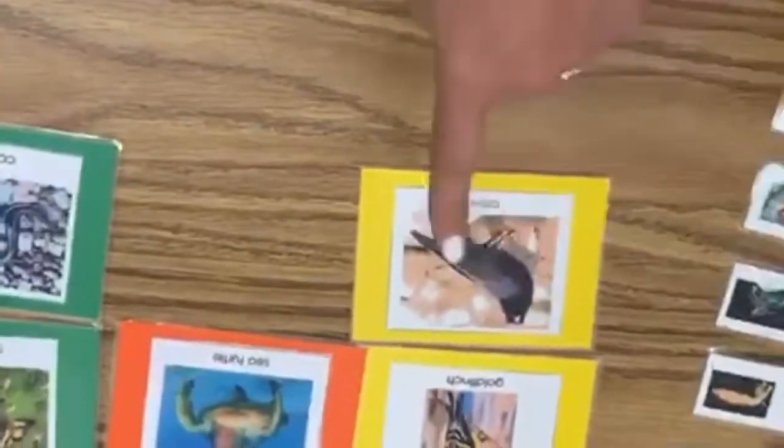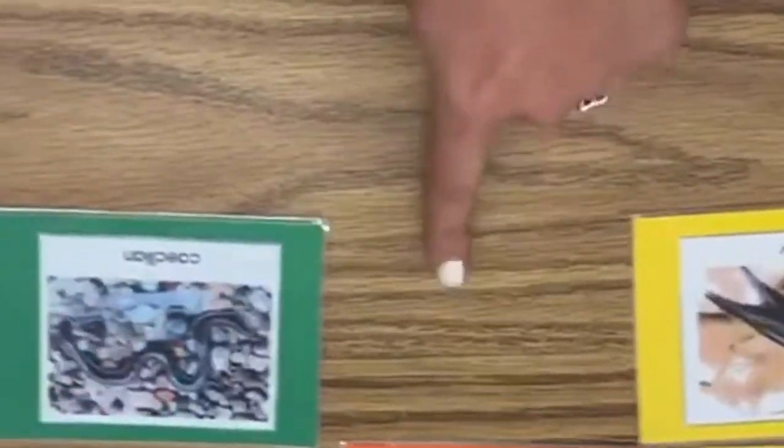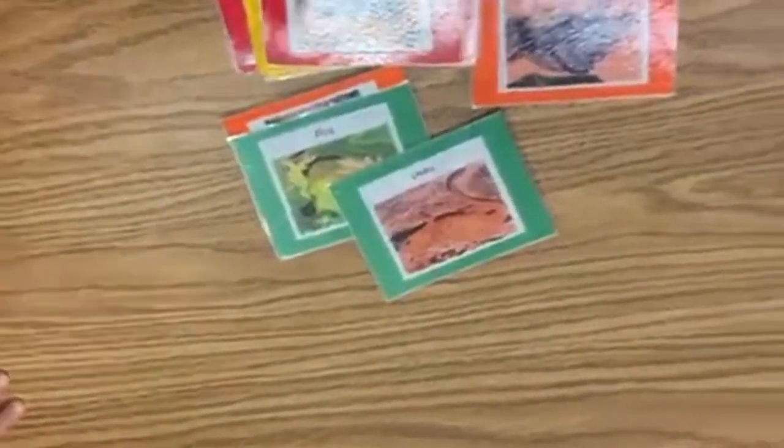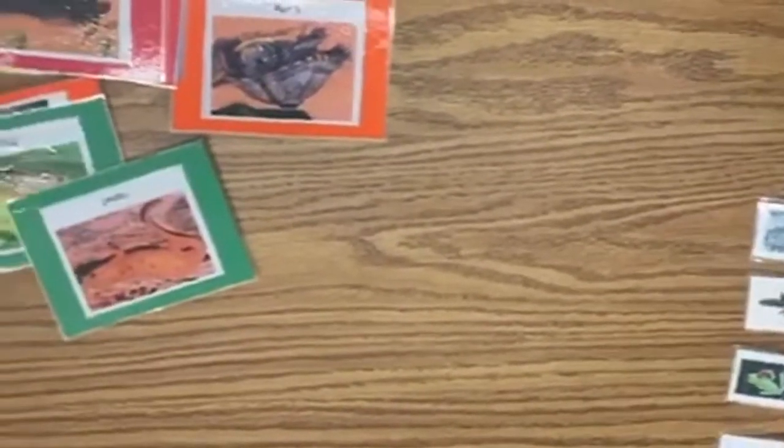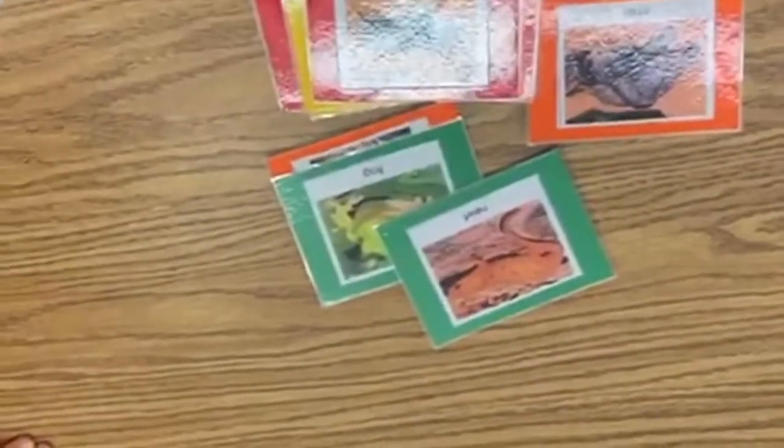Who can tell me something that they notice that would make it a little easier to identify the types of animals we have? Yes, Rania. The color. The color of what? The color of the card. Each card is a different color and it represents a different animal kingdom. Perfect. So now that we know how to classify, I'm going to let you guys continue classifying. But now that we know how to classify the groups of animals and that we know what a vertebrate and an invertebrate is, we can move on in our lesson. Good job, guys. Thank you.